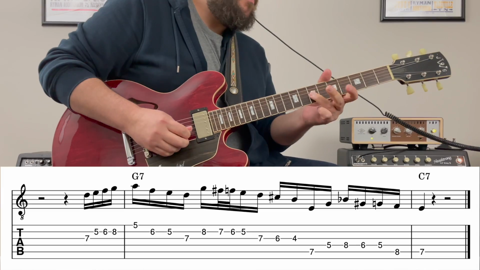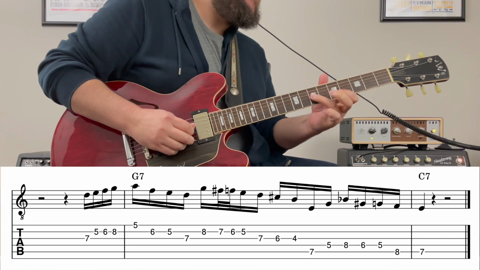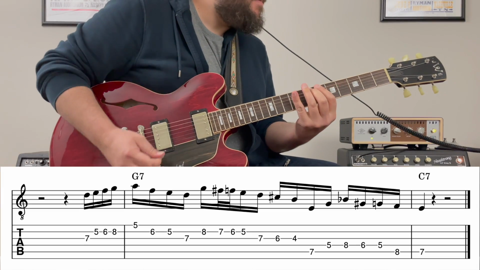This first example uses the Dominant Diminished Scale to move from G7 to C7 in bar 4. Okay, before we jump into this lick, let's take a look at the Dominant Diminished or half-whole diminished scale. Now it's commonly called the half-whole scale because it's a series of half steps and whole steps.